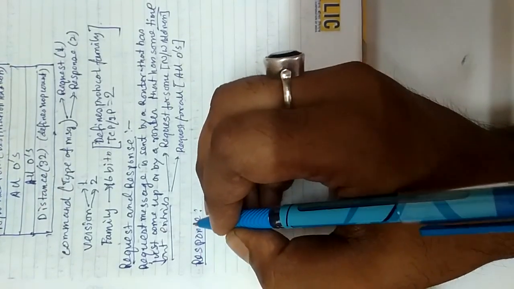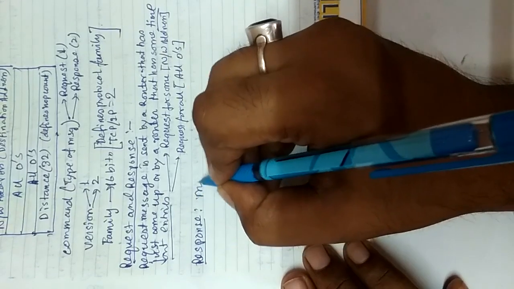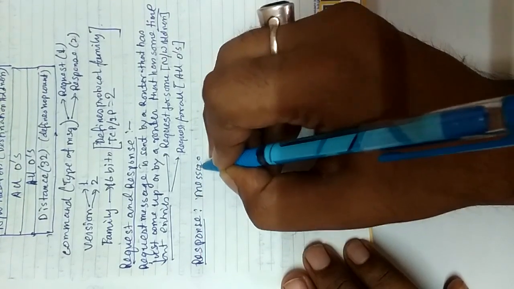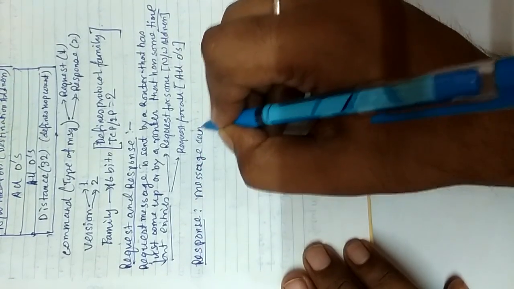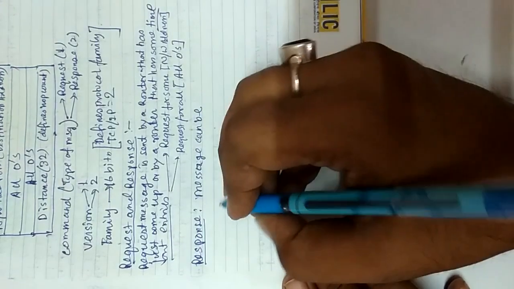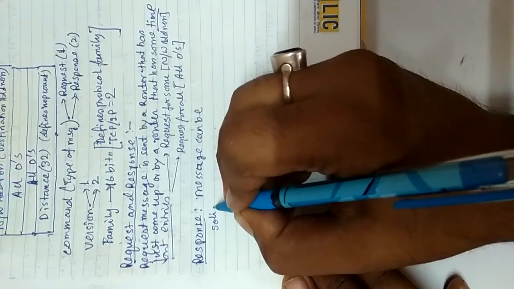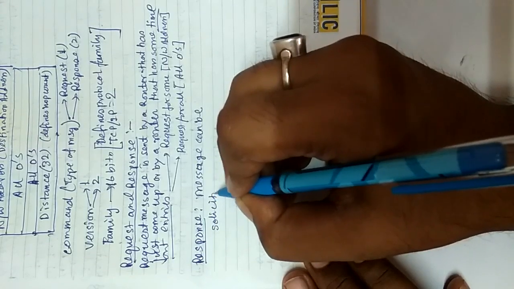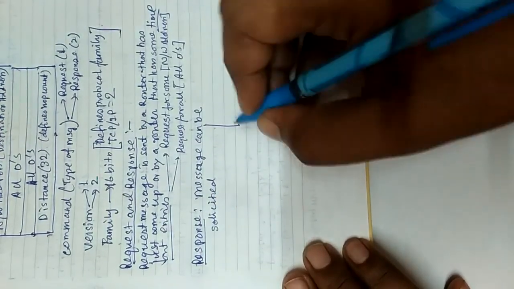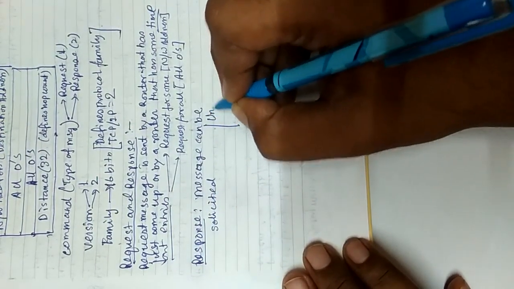Now we will study the response. So what is a response? A response message can be of two types. The first one is solicited, and the other is unsolicited.